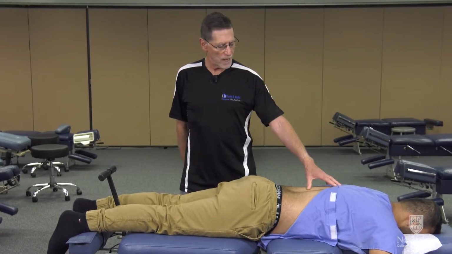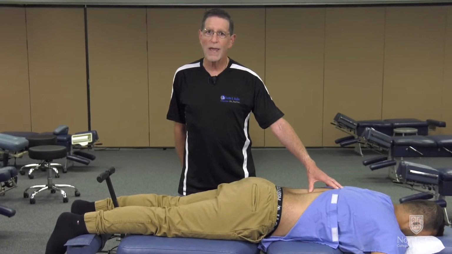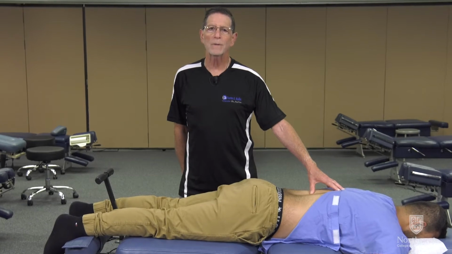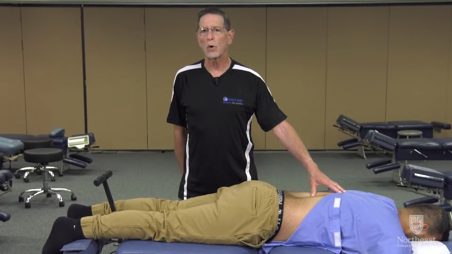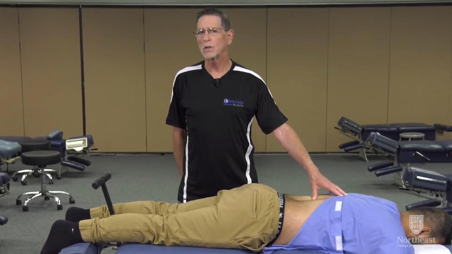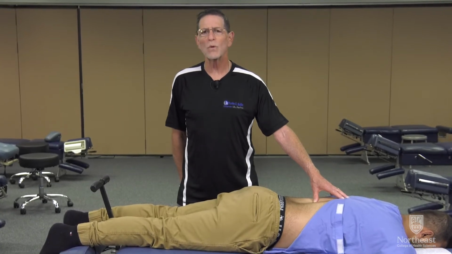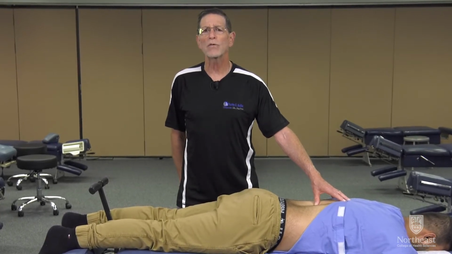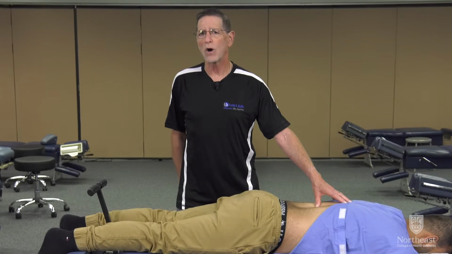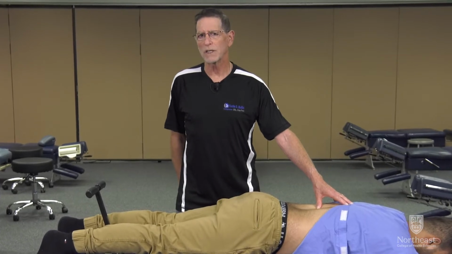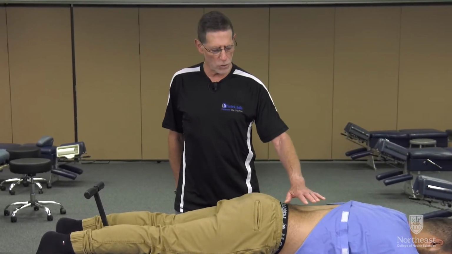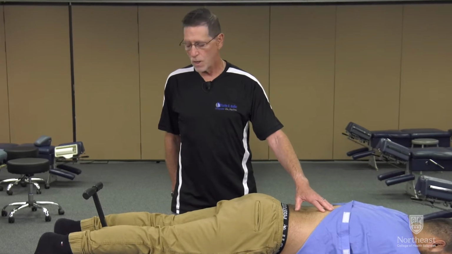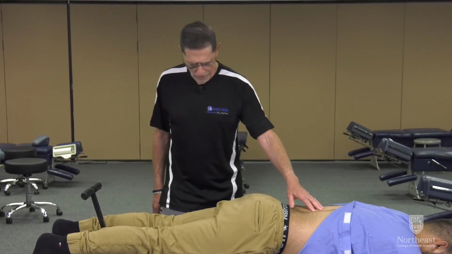So here we have a model patient on the table, and I'm going to demonstrate the application of what is called Protocol 1, which would be utilized to treat a patient with an acute sciatic radiculopathy that is being caused by a lower lumbar disc issue. So our patient is already in the prone position where we start them out.